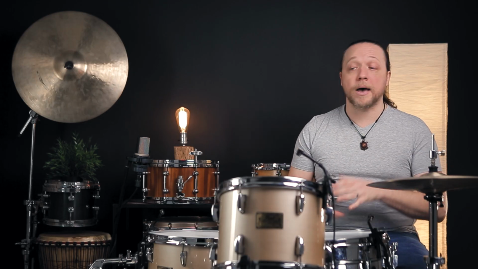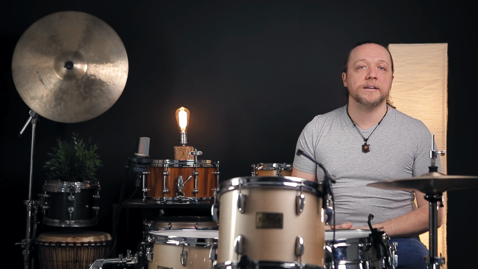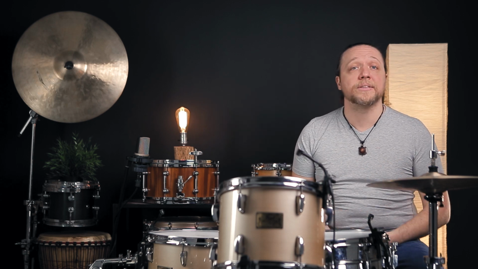Today we are talking about the sounds of drums as it relates to sustain, the complete note, and exploring just how much of that we need to hear to be able to understand the sound that we're making.